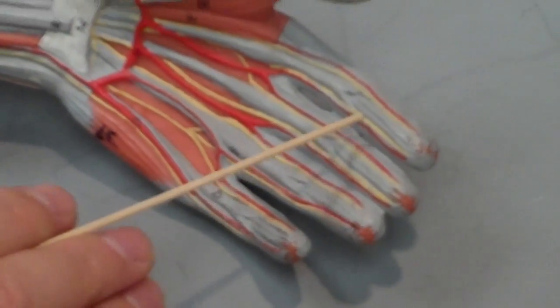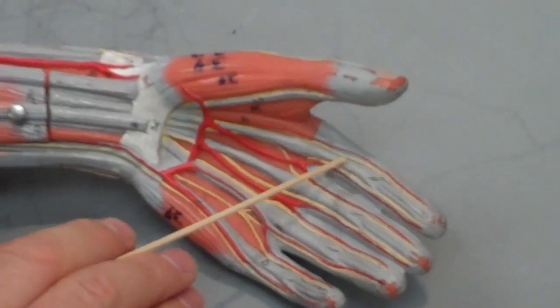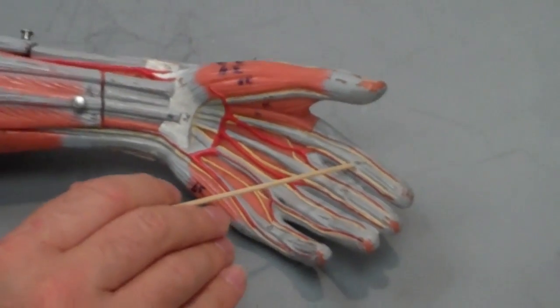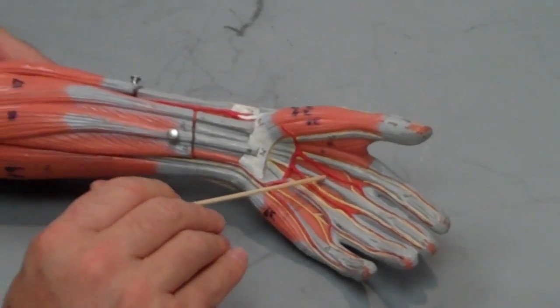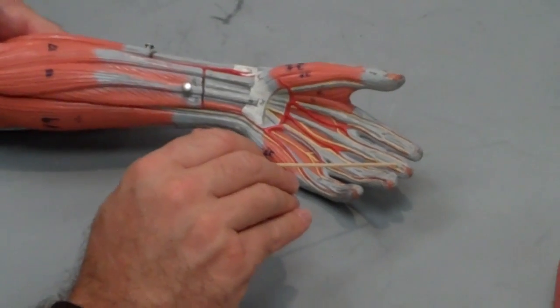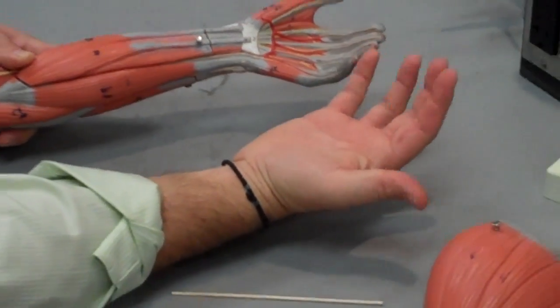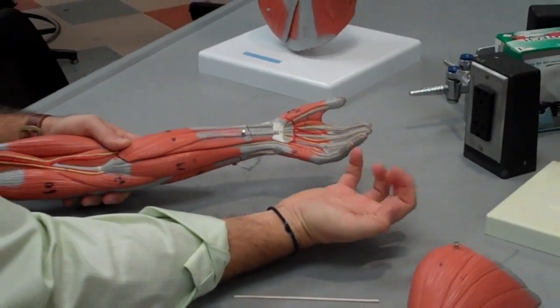It inserts on the middle phalange. Through the slit at each of these, the other tendon, the deeper one, passes through and goes right to the distal phalange. These tendons are the flexor digitorum profundus. So superficialis inserts on the middle phalange, and profundus goes right to the very end. Those are the muscles that allow your digits to flex.